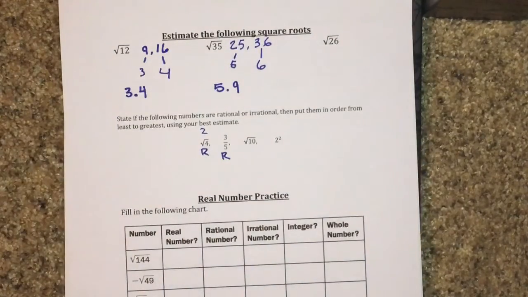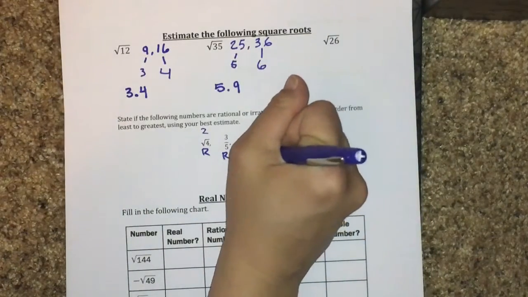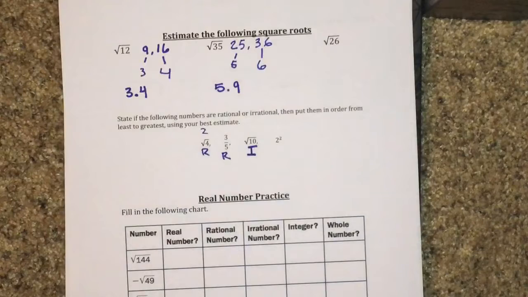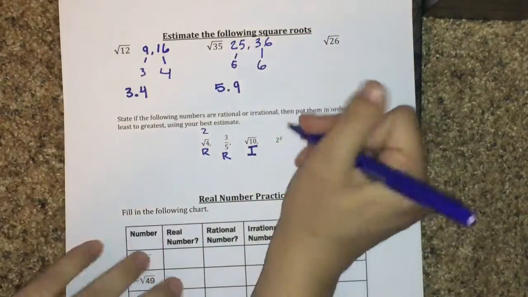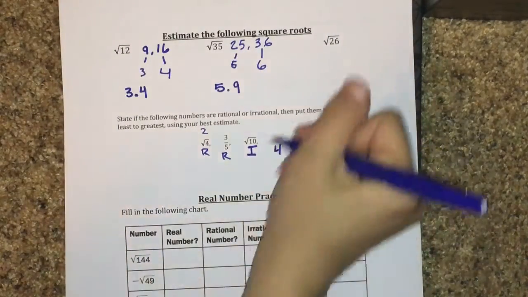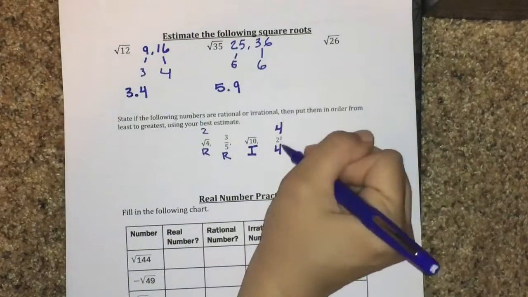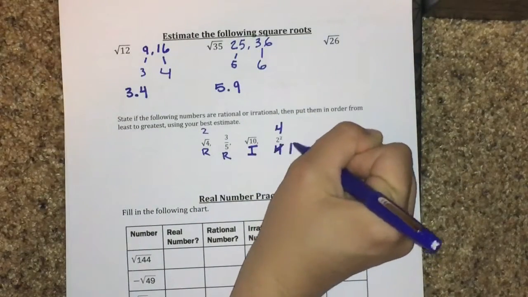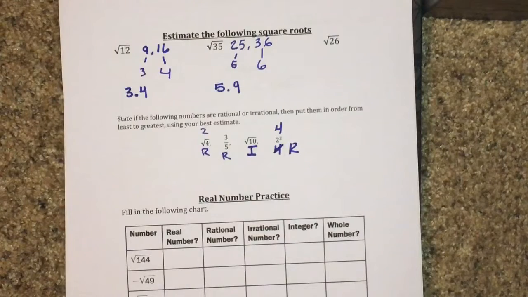3/5 is already a fraction, so that is also going to be rational. The square root of 10. Anything that is not a perfect square is going to be irrational because it's going to have a decimal that goes on forever and ever and ever with no repetition. Then we know that 2 squared is 4. In which case, if 2 squared is 4, we know that is also going to be a rational number.